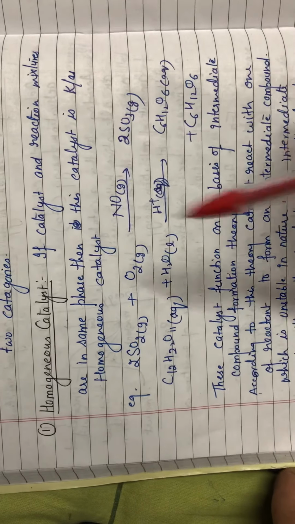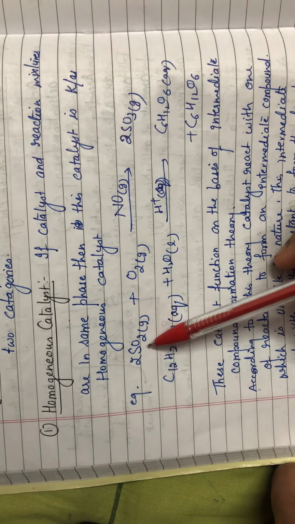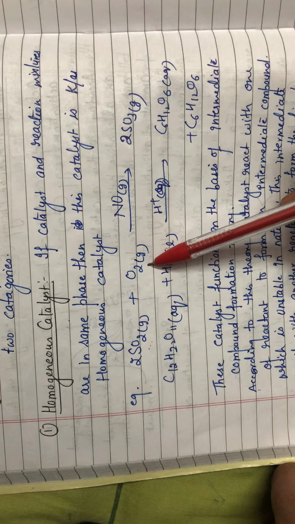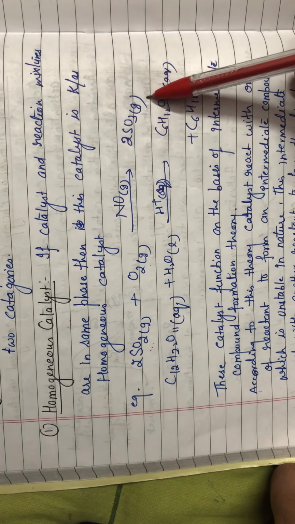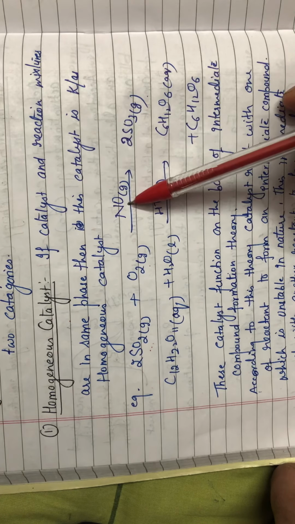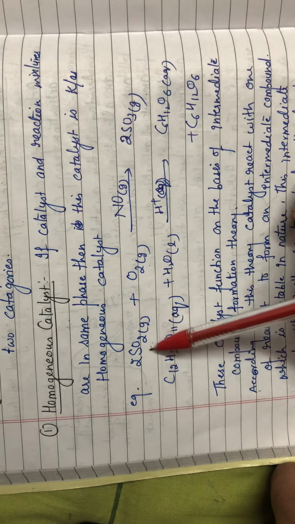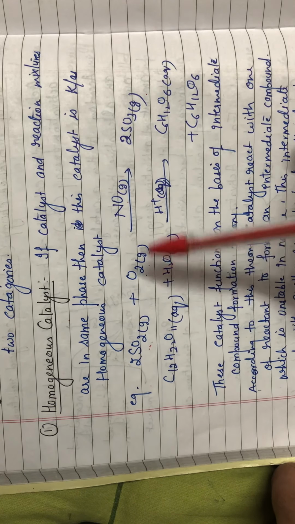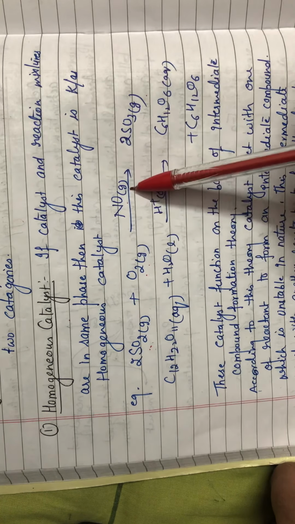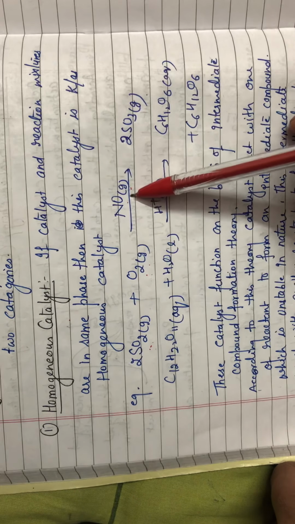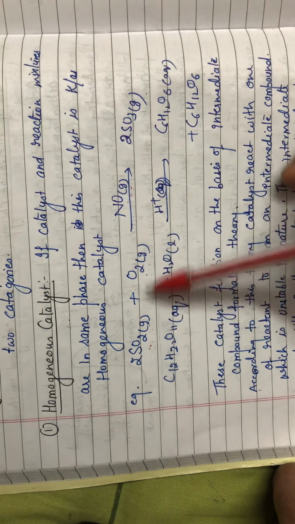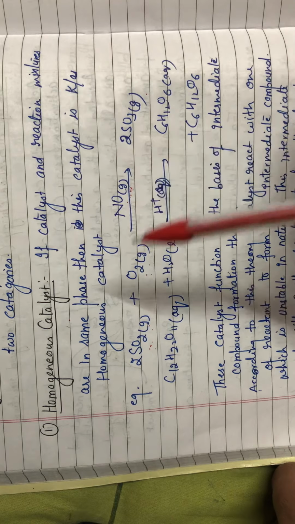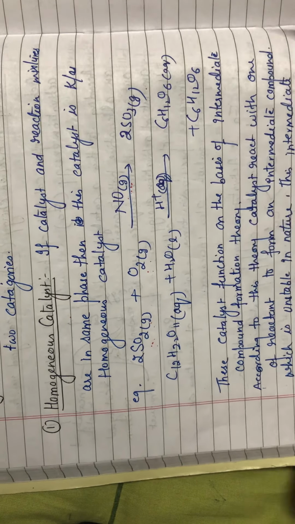For example, sulfur dioxide gas reacting with oxygen gas and forming sulfur trioxide in presence of NO gas. Here sulfur dioxide, oxygen and NO, all three are in gaseous phase. So reactant and catalyst are all in the same phase. So it is known as homogeneous catalyst.